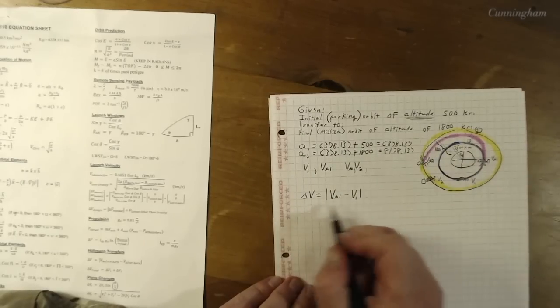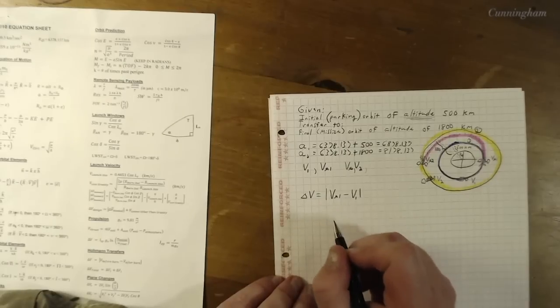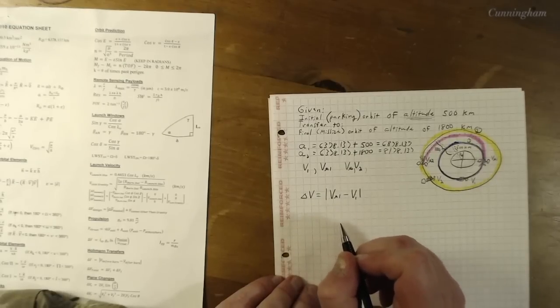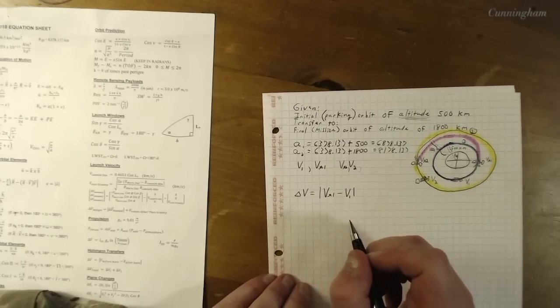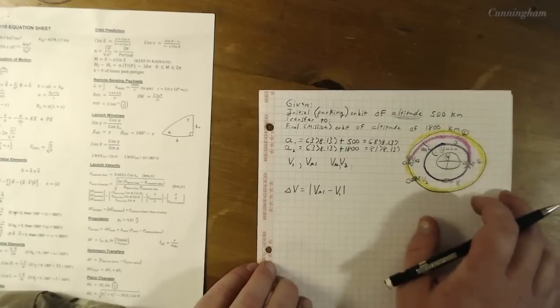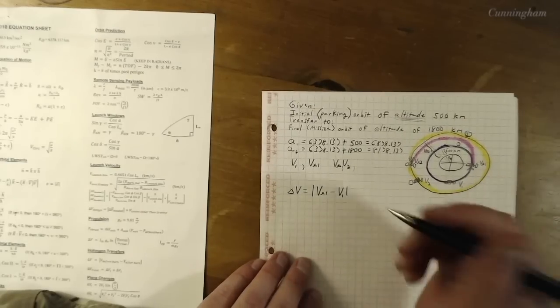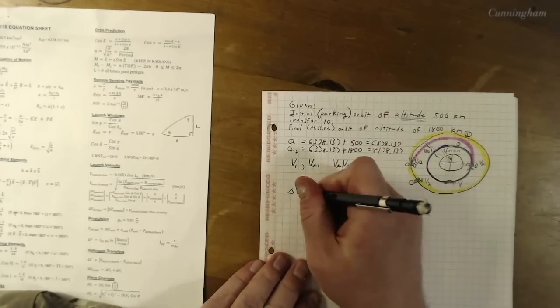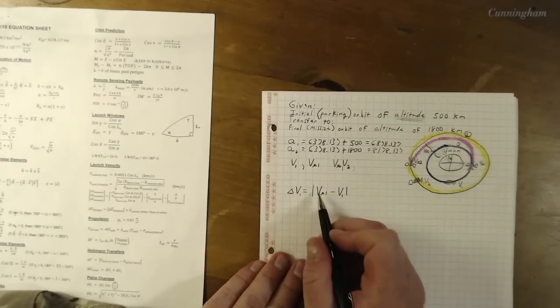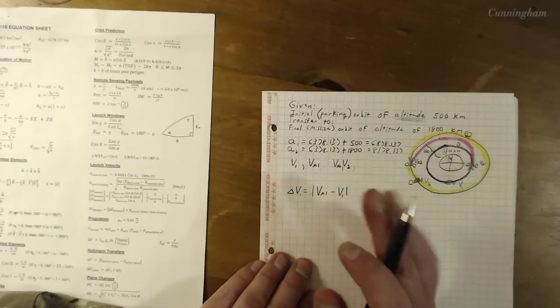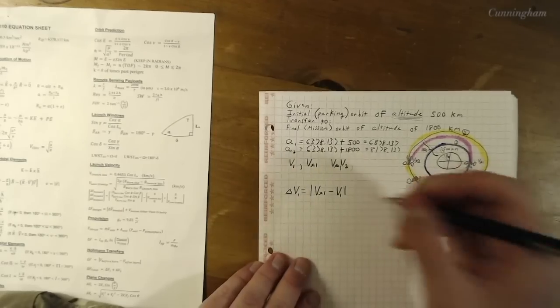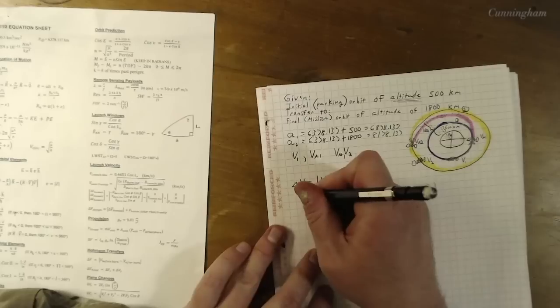Notice I put an absolute value because we're trying to calculate essentially fuel costs, fuel amounts. And so we need to know how much gas to put in either our second stage booster or our satellite, however the satellite's set up. So delta V1 is the absolute value difference between V sub transfer 1 and its original parking orbit. Okay, so let's find V1.